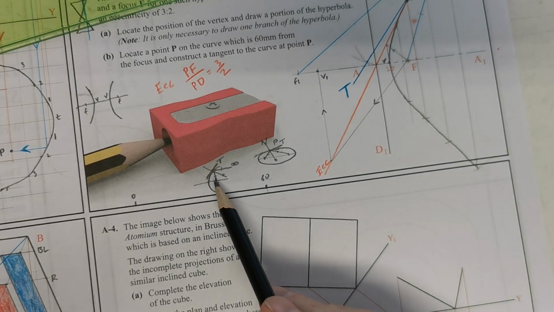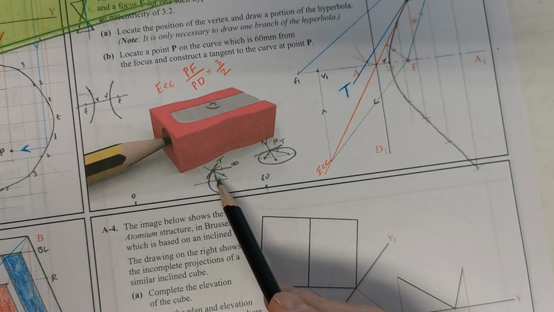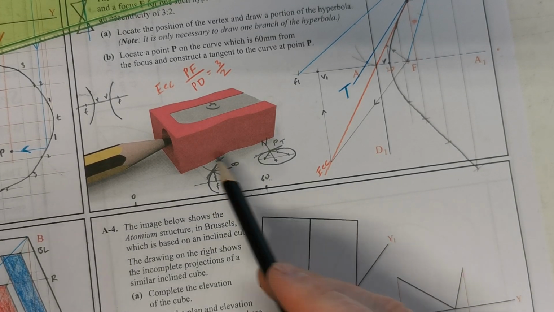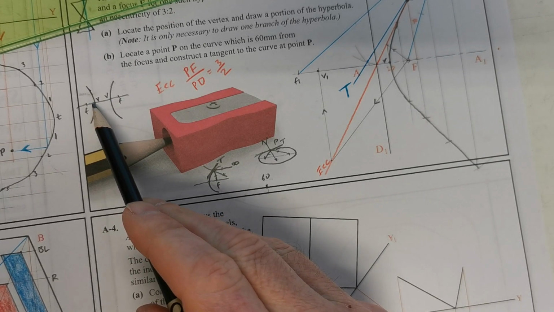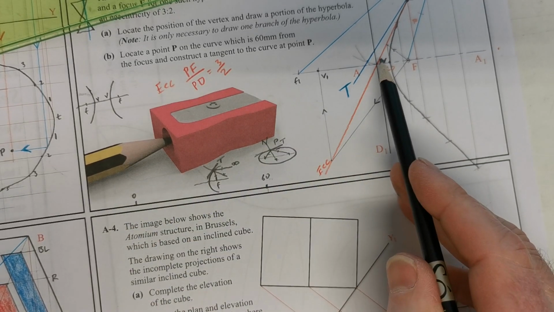So that is the procedure for the parabola, the ellipse, and the hyperbola, but you must know how to find the second vertex to do that tangent construction.